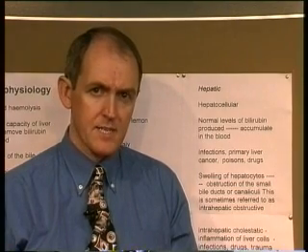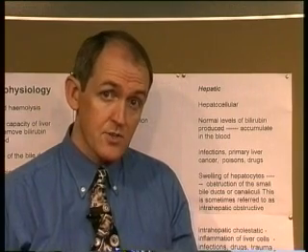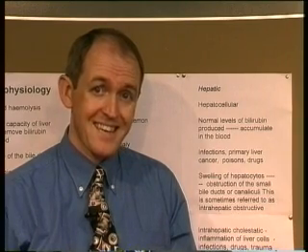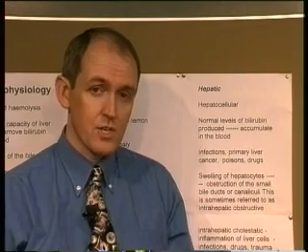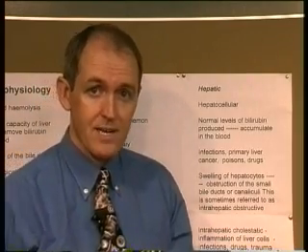Next, we're thinking about hepatic jaundice. There's a problem in the liver. Either the liver cells aren't functioning properly, hepatocellular jaundice, or there's an obstruction to the small bile ducts, the canaliculi, actually in the liver itself, causing an obstructive jaundice. Both abnormalities in the liver causing hepatic jaundice.